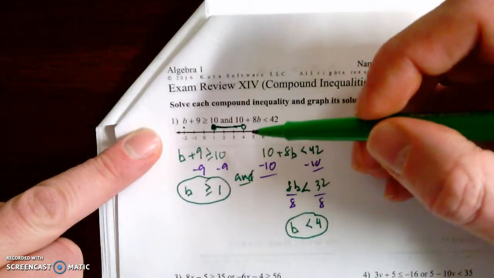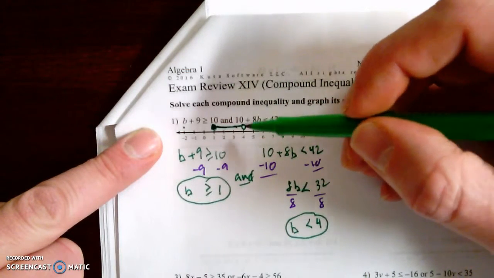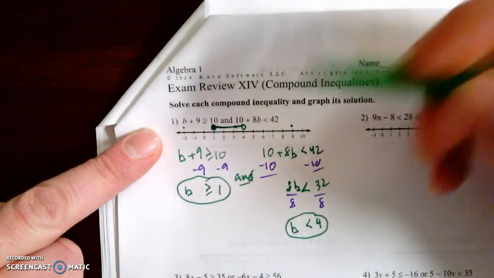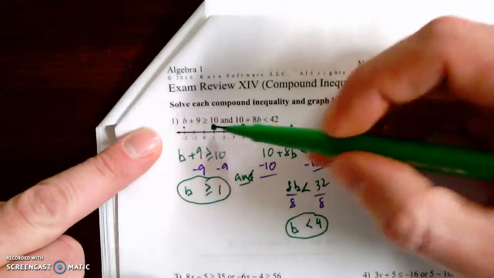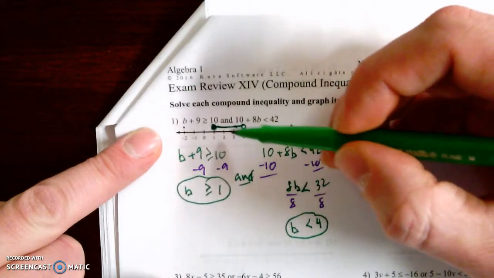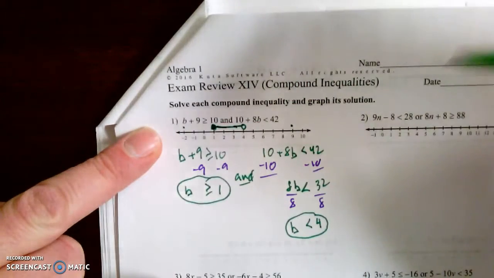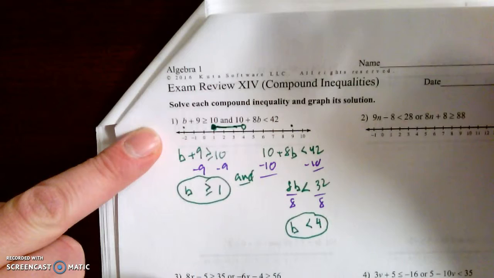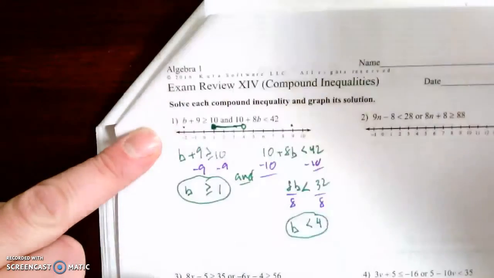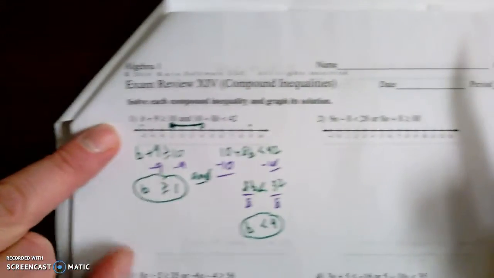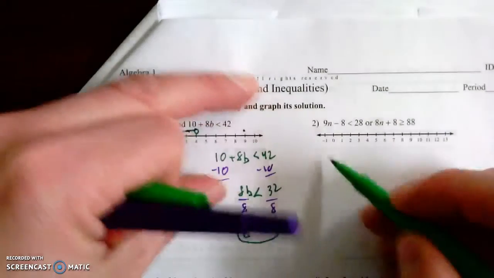And anytime you're graphing an "and," 99.9% of the time it's going to look like this. You've got two endpoints, and you've got all the numbers in between them. There are some oddball situations where you could end up with no solution at all, but most of the time it's going to look like this. Okay? Let's do an "or" one next.